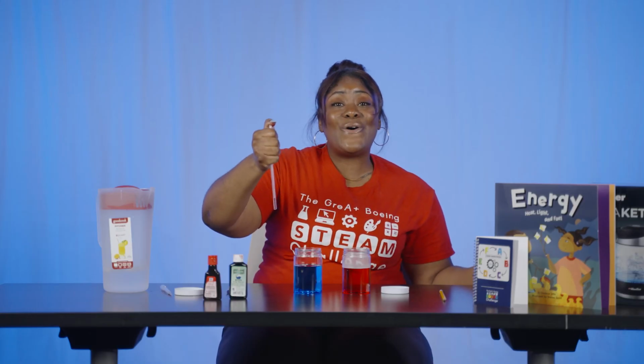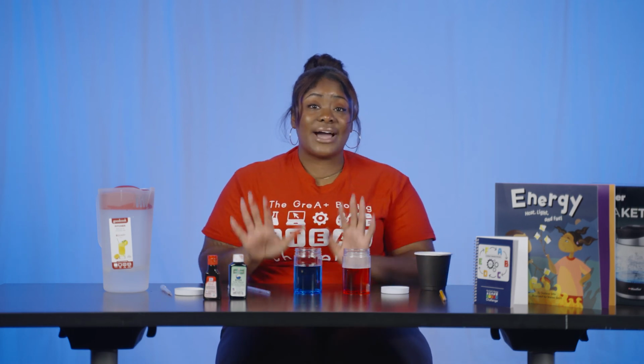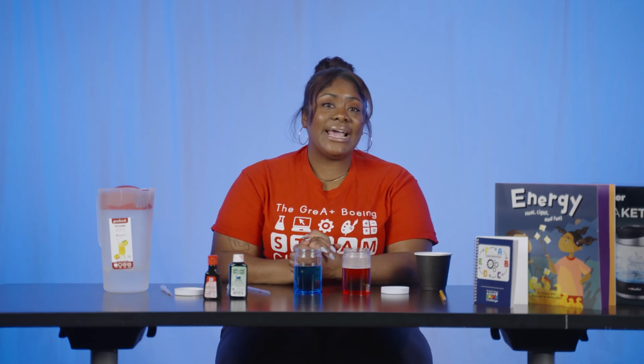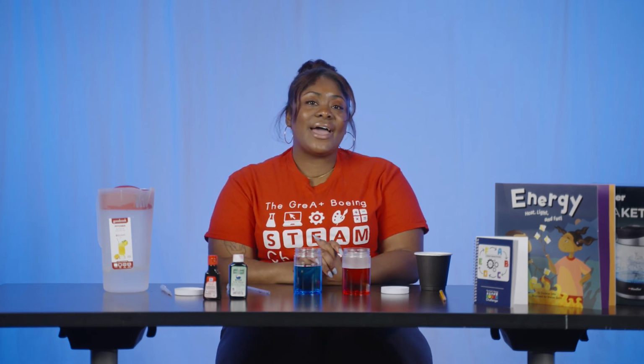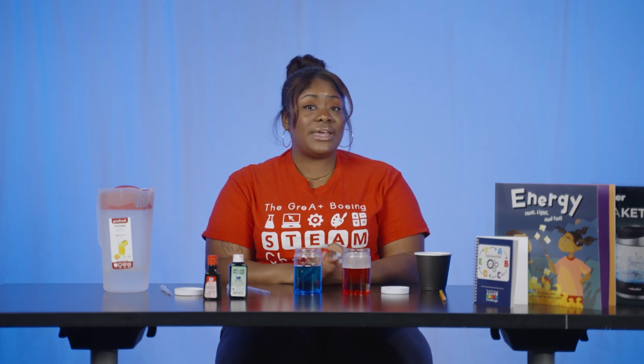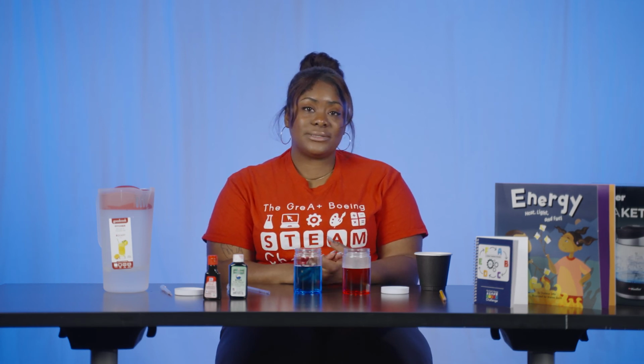So that is all for today's STEAM Scholars. Today, we took a deeper dive into one of the ways heat transfers through convection. We learned that convection is the transfer of heat that takes place by air, gas, and liquids.